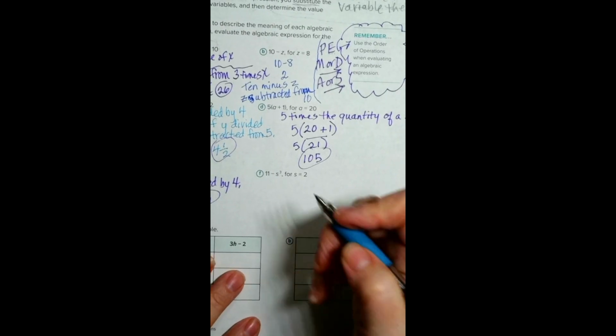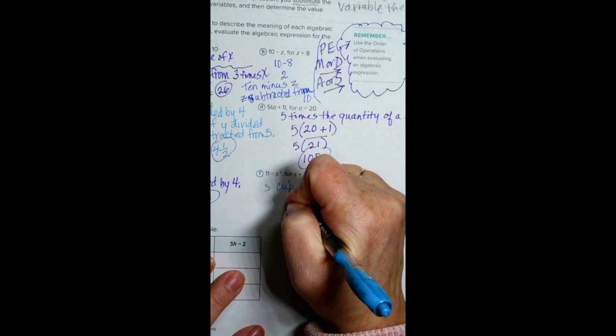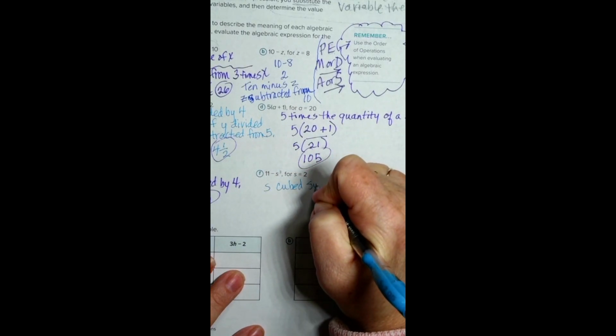Okay, next, 11 minus s cubed. So I'll change this one a little bit. I'll say s cubed subtracted from 11.